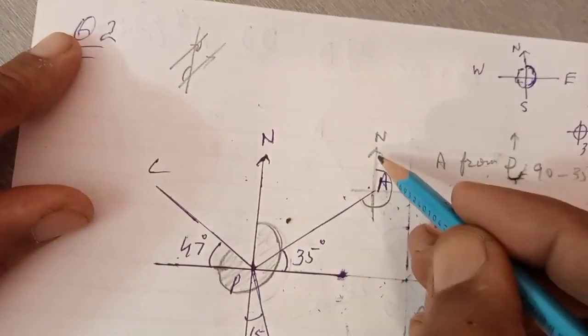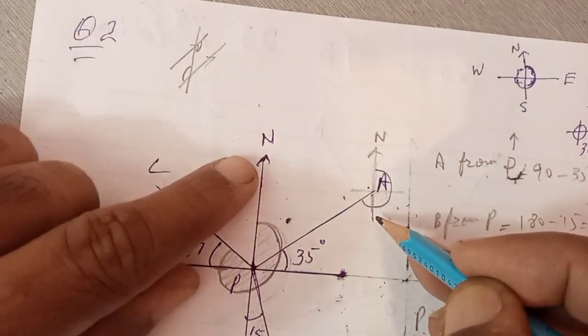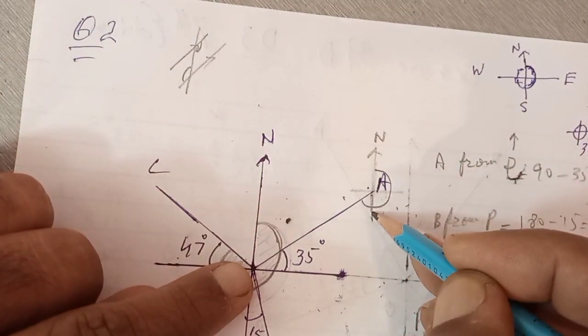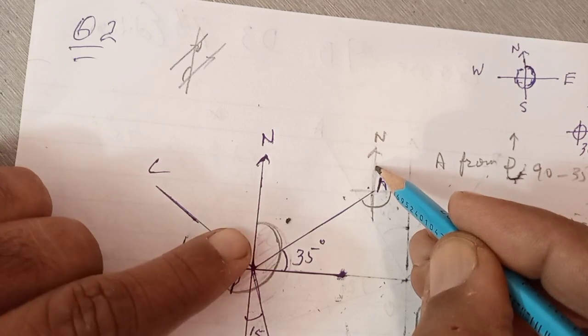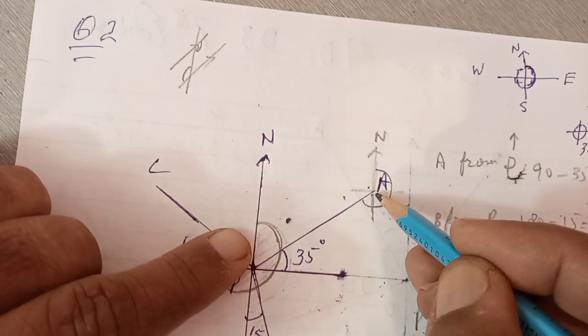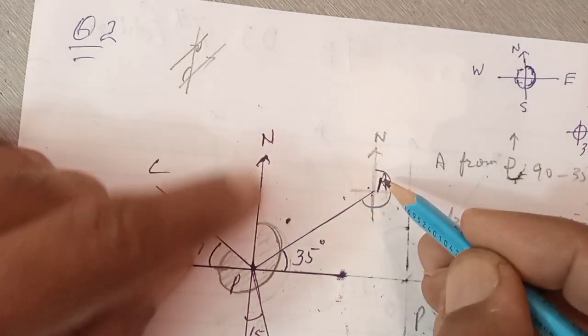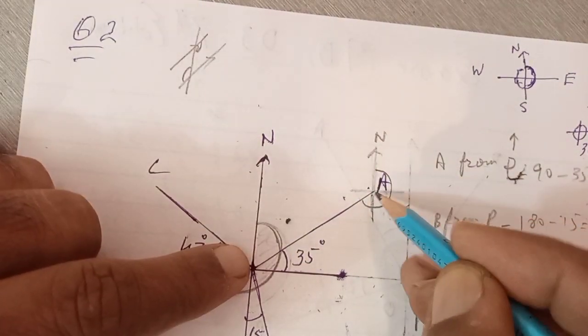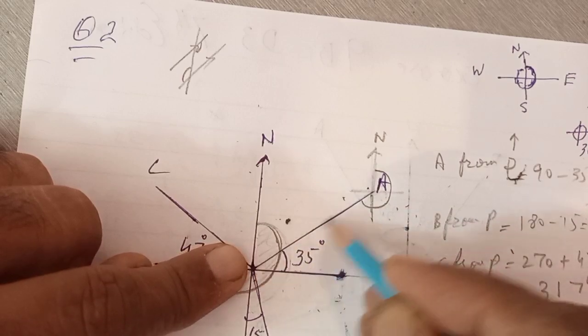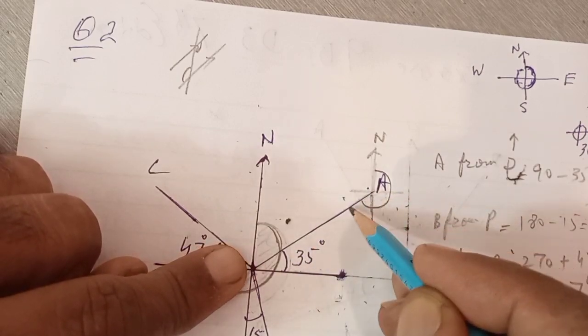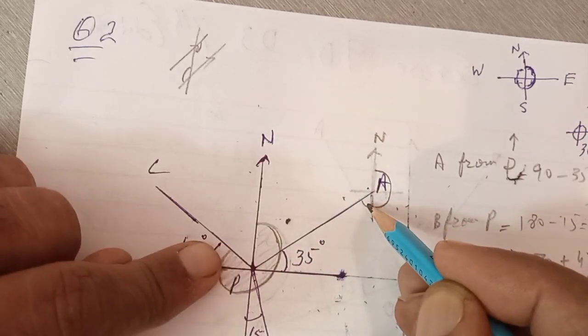Over here, this is the north pole at P, and this is the north pole at A. North pole lines at different locations are parallel to each other. So these two north pole lines are parallel, and the line joining these two north poles is a transversal.